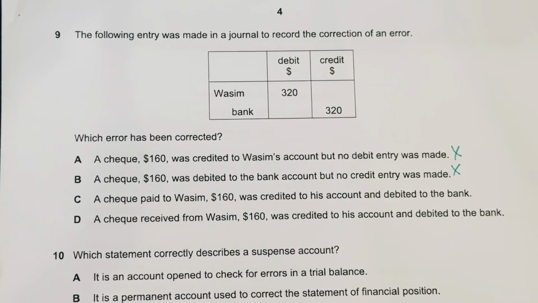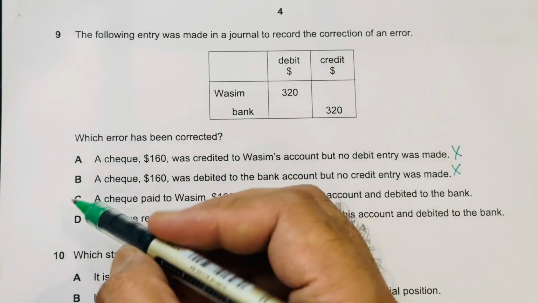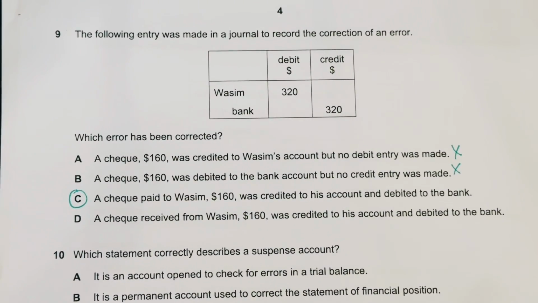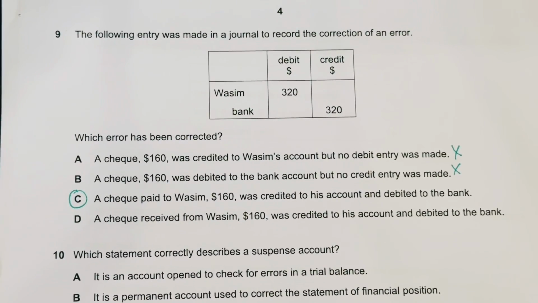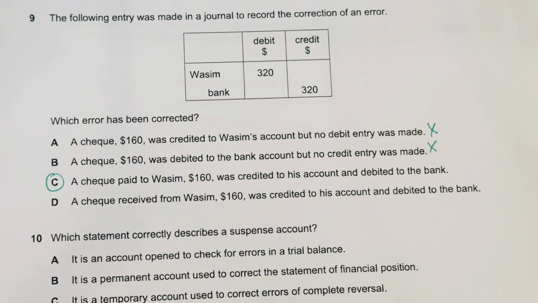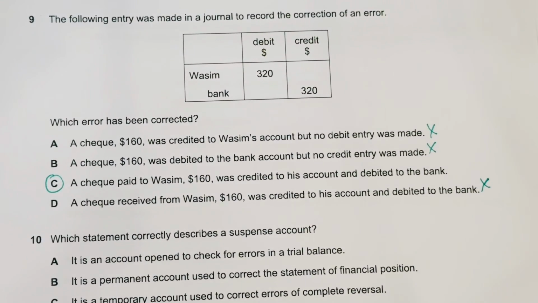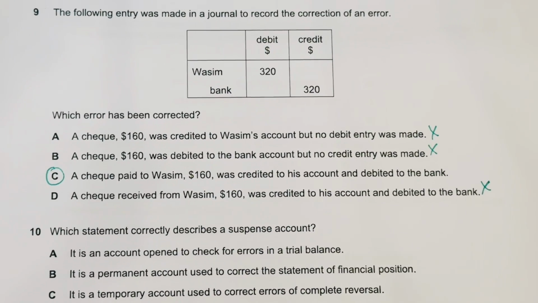Option C: a check paid to Wasim of 160 was credited to his account and debited to the bank. This is the correct statement in which both the double entries are made with the correct amount. So we're gonna select this option C. A check received from Wasim, 160, was credited to his account and debited to... no, the check is paid to Wasim, so that's why it is credited to his account. So option number C is the right option, and A, B and D are the wrong options. Now we will move to question number 10.